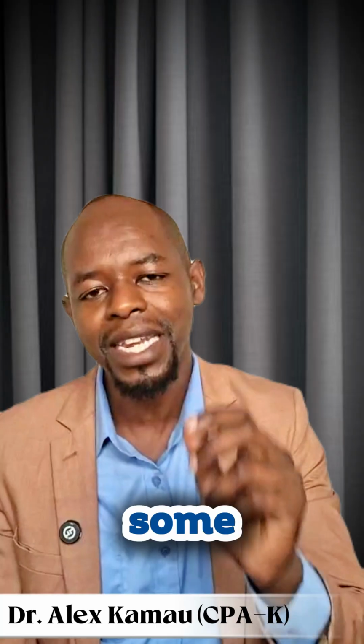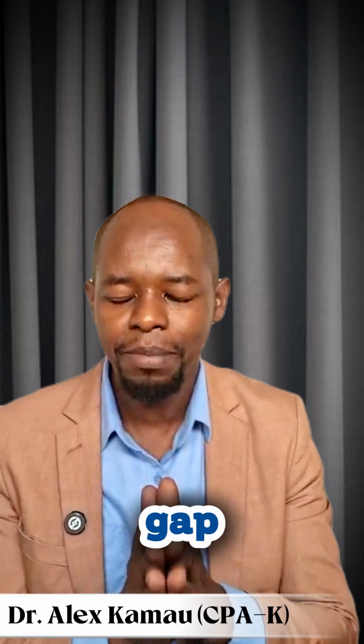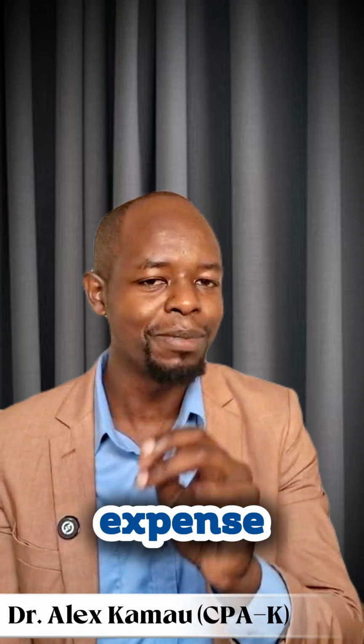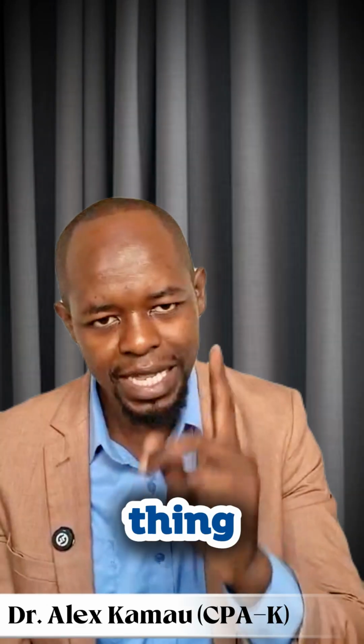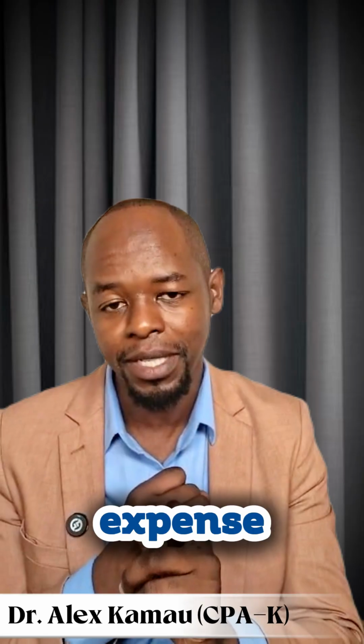And when KRA realizes that there are some inconsistencies, there's a gap somewhere, and that you have converted a capital expense to be an operating expense, the first thing they do is they disallow that expense. Number 2, they add it back to taxable profit.